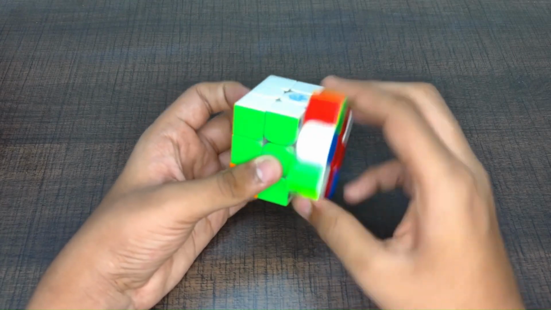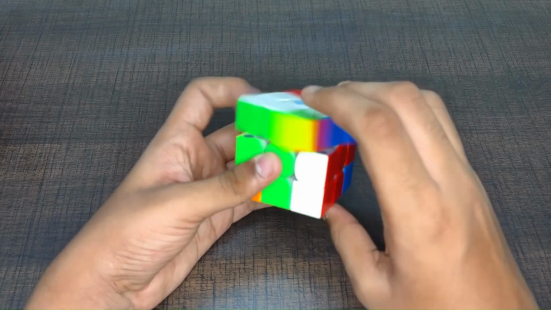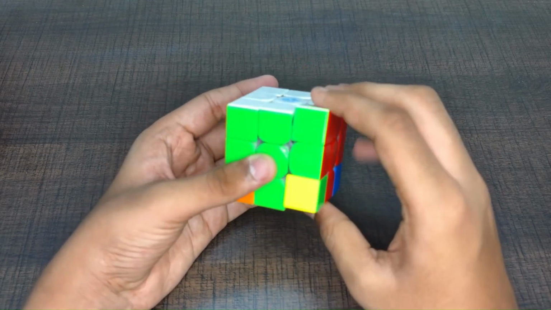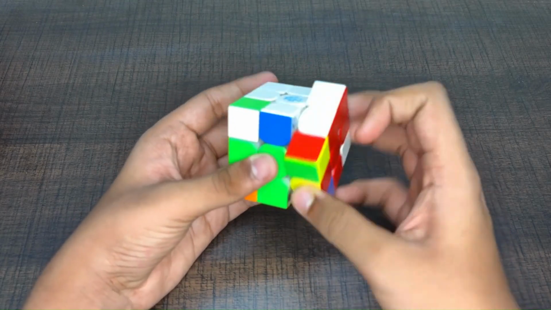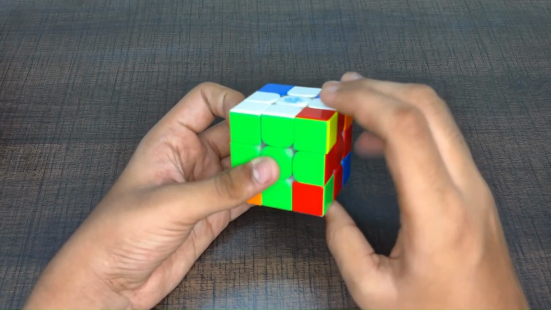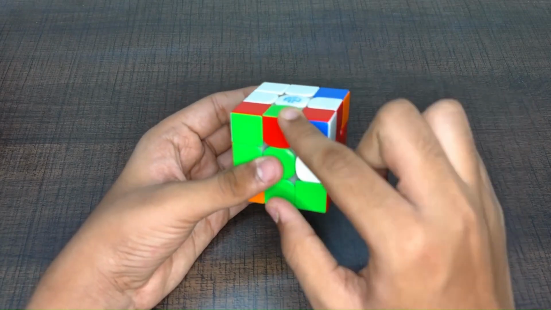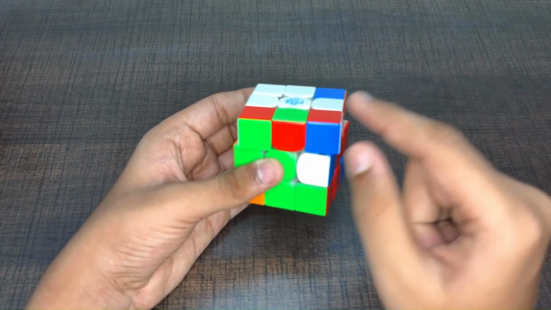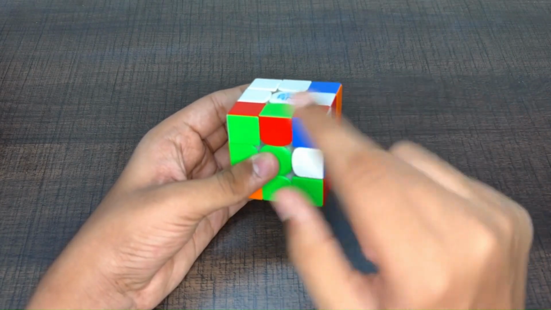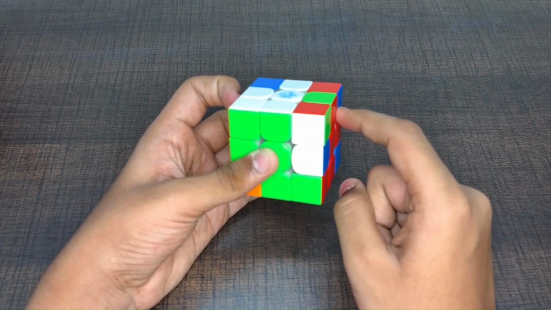Another important thing to remember is that after you do R U R prime U prime repeatedly, some people forget to do the last U prime, which is very important, or else your solve will get ruined. So you need to do a U prime at the end.